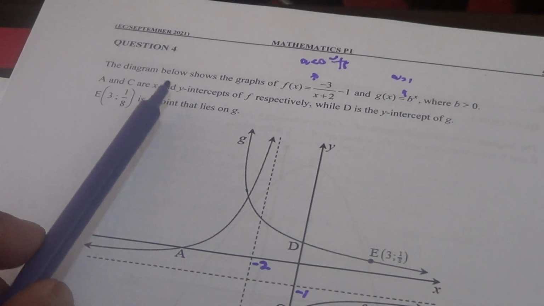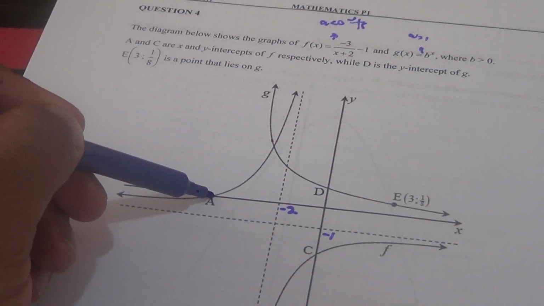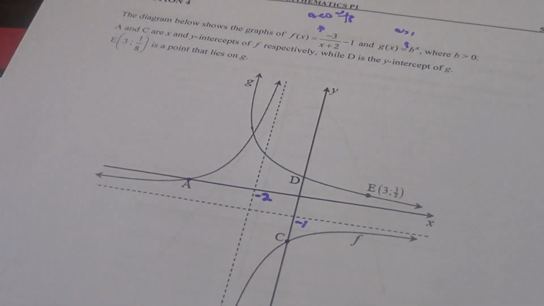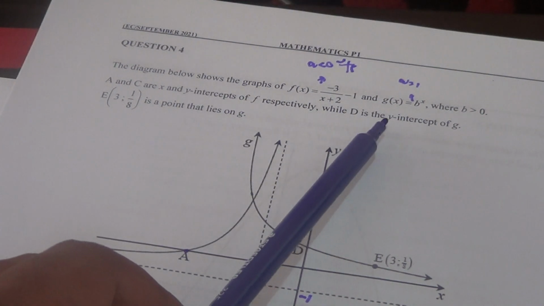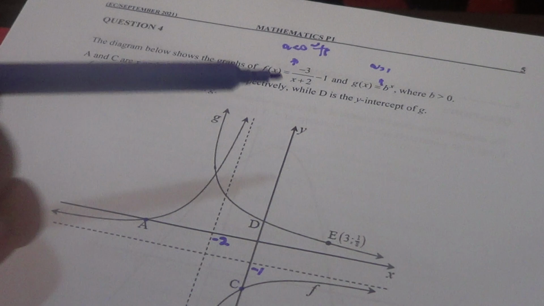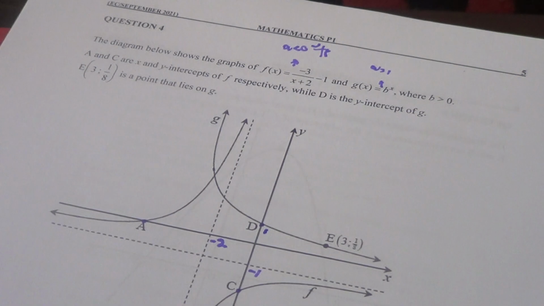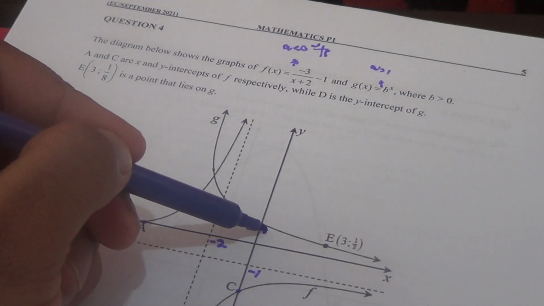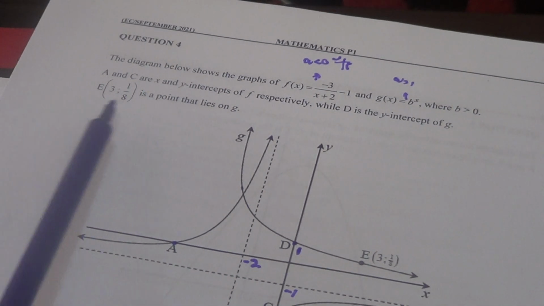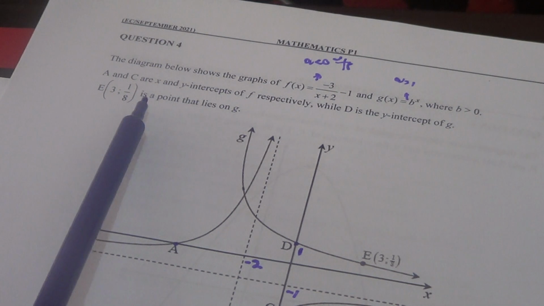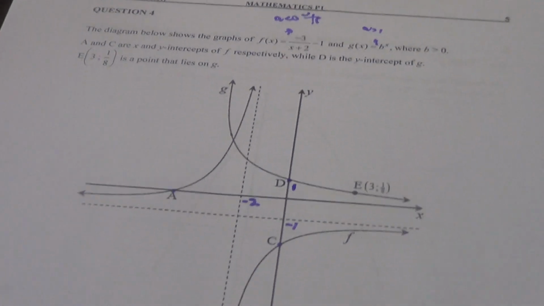So a and c are x and y intercepts of f respectively, and you can see that there is point A and there is point C. So being the x and the y intercepts respectively, while d is the y intercept of g. Okay, again, this one you need to know that at this point we have 1. Okay, so it's 0 and 1, but you will see why it is so. And then point E, which is 3 and 1/8, is a point that lies on g. Okay, there it is. We don't have to say too much.